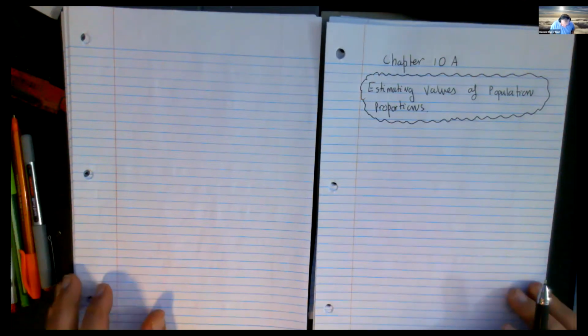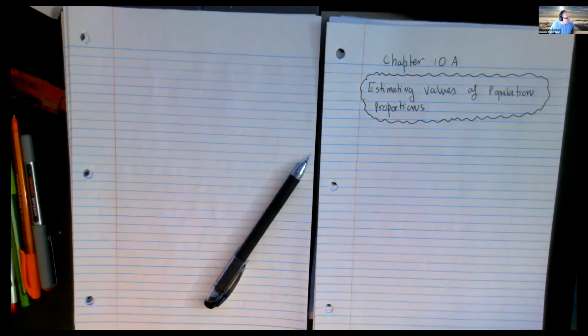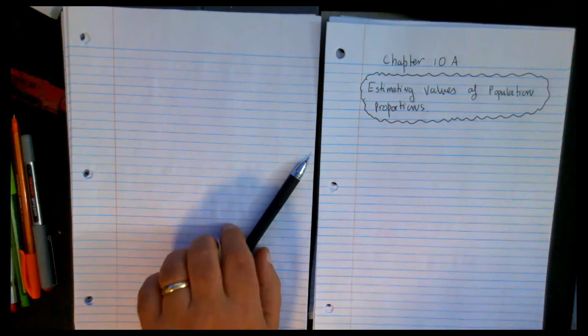Okay, so what we are going to do today is essentially go over chapter 10 that deals with populations. In particular, we're going to look at things like estimating a population proportion. I'm going to do a little summary of what's going on, and then we'll look at some homework questions and show you how the WebAssign asks you similar kinds of information. Okay, well, let's start with the big picture.